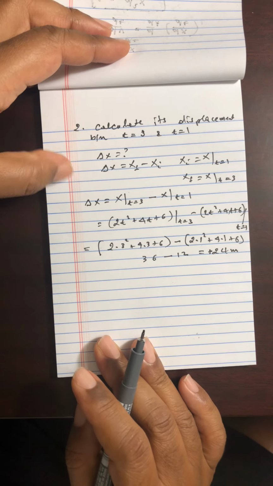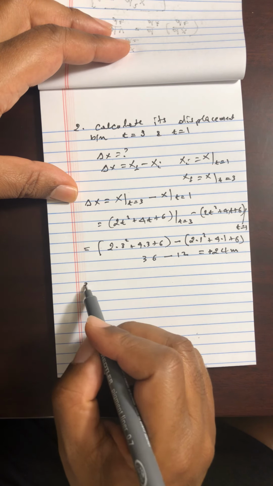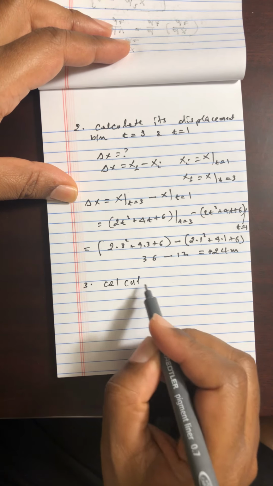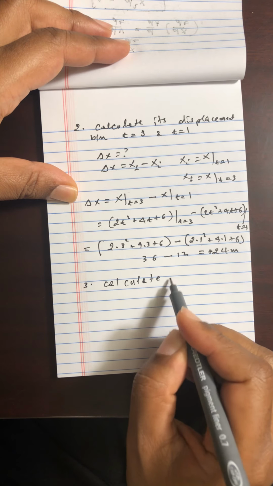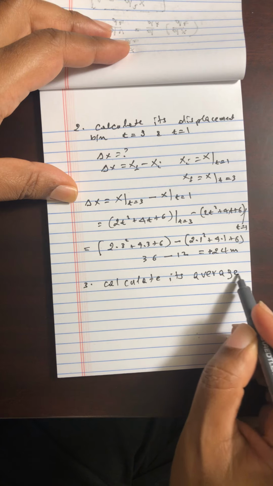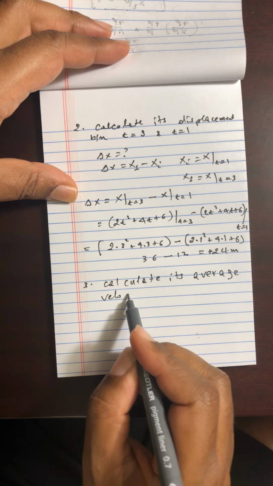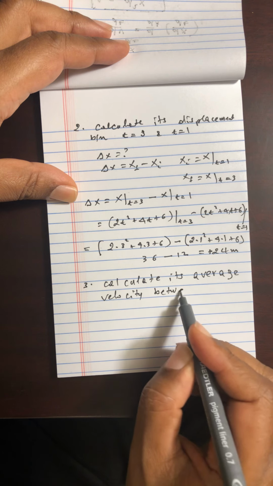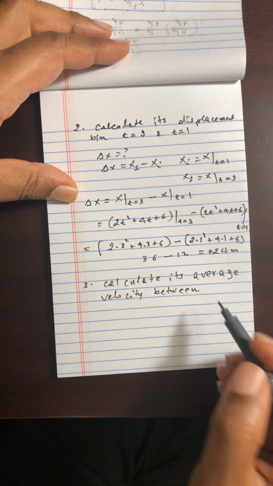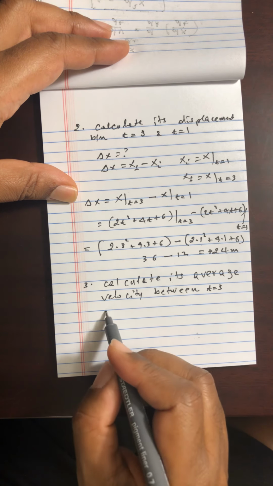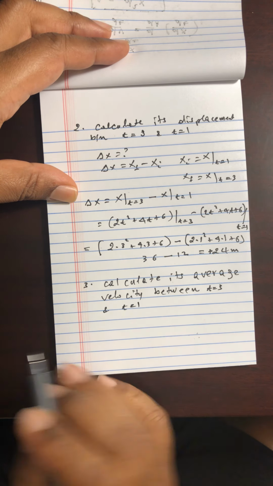All right, so number 3, let's say calculate its average velocity, let's say between, take the same problem, t equals 3 and t equals 1.